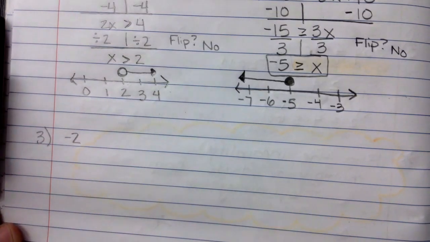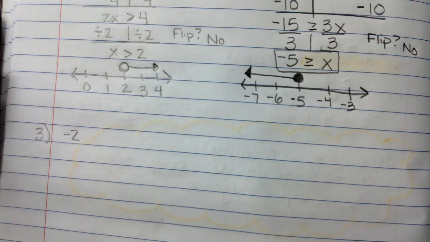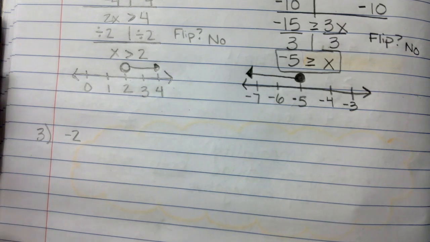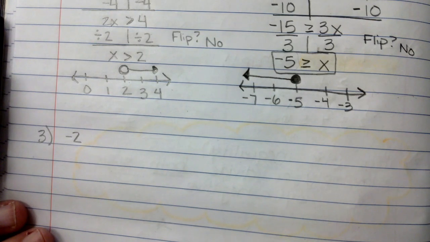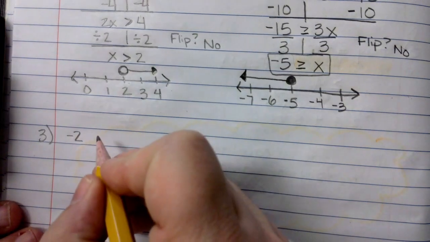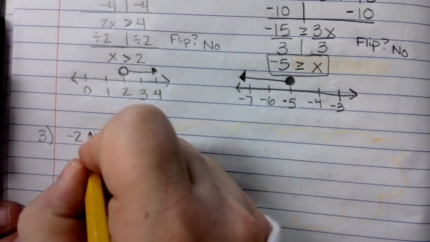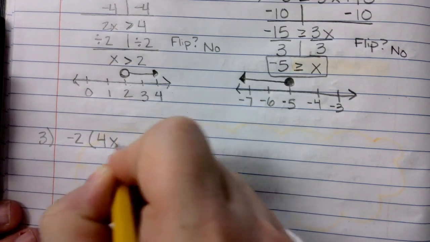is less than or equal to negative 12. So this one looks a little bit different than the other one. What makes this one different?